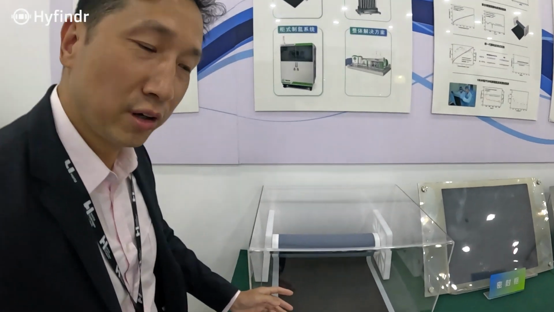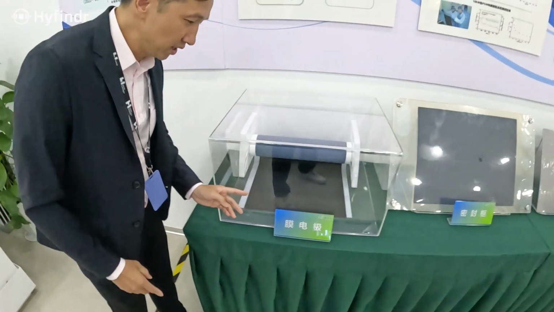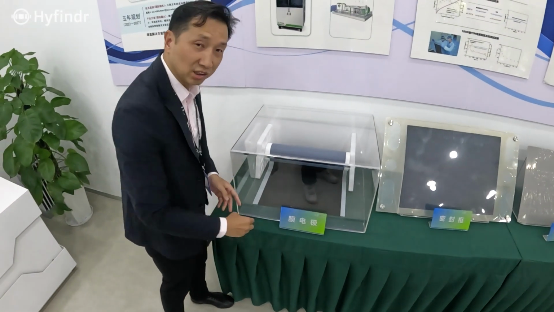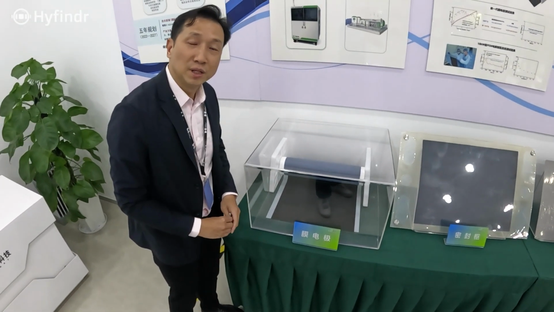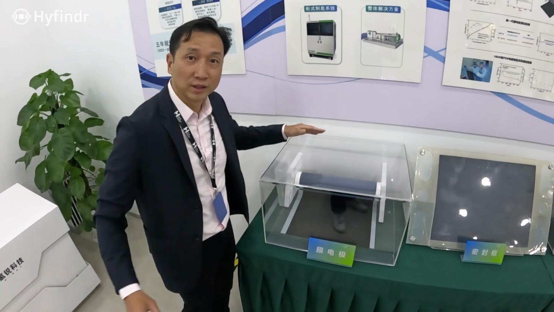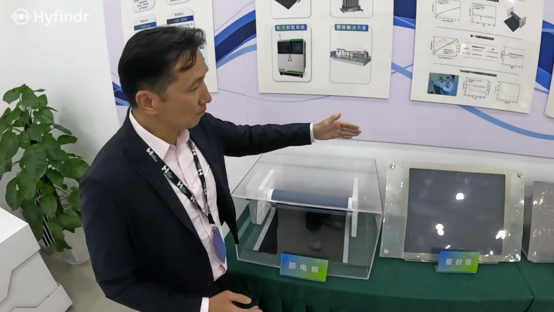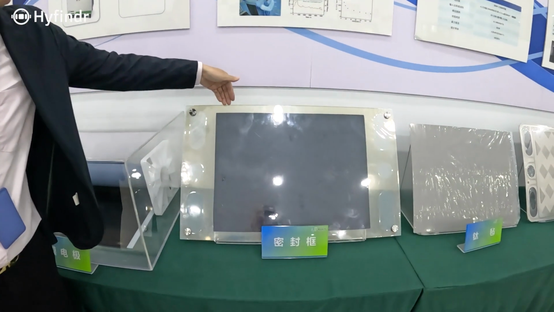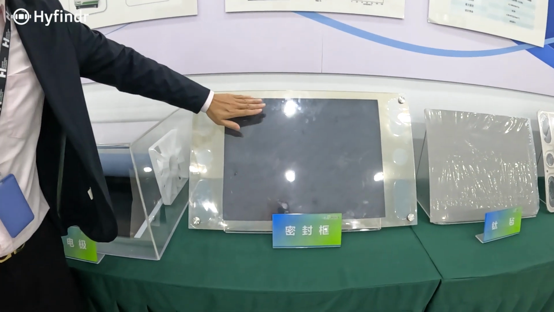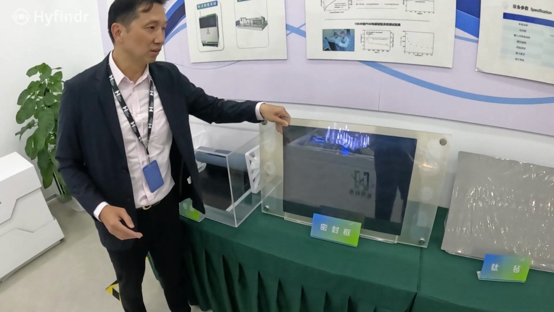So let's go a little bit deeper with Dalin. Dalin, what type of products do you have? Please explain. Okay. You can see here we have the MEA. This is a real MEA. It's a roll-to-roll MEA. The width is 400 millimeters, and the length we can do like 100 meters long, and then cut each piece and then make a real MEA. You can see the inside has a membrane, and one side is the anode side, one side is the cathode side.